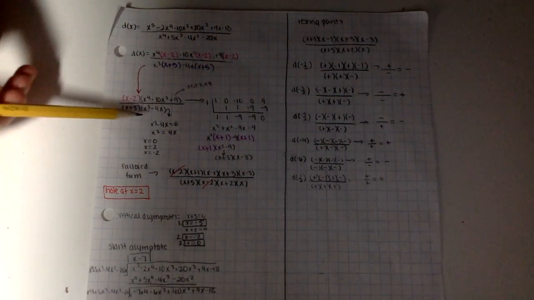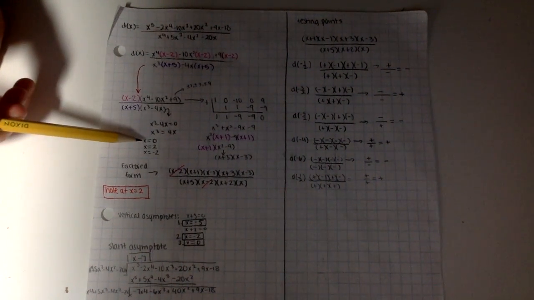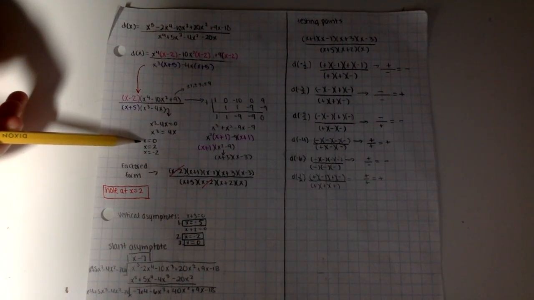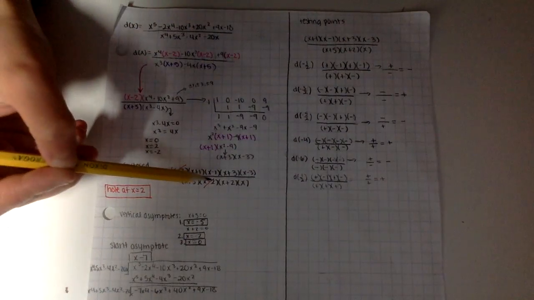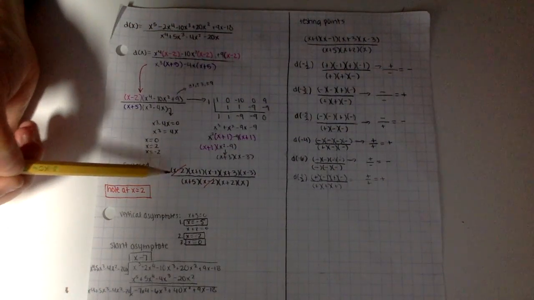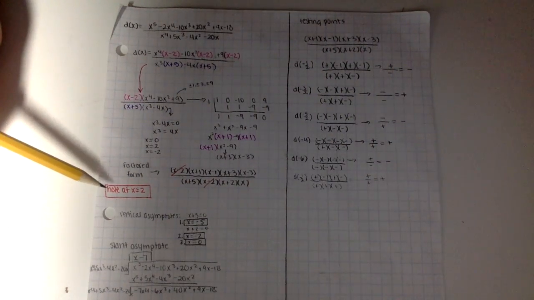which I put down here in factored form. Then I used this part right here, and I just set it to 0, to find my factors of 0, 2, and negative 2, which I wrote down here with x plus 5 in factored form. I then canceled out the x minus 2 on both the top and the bottom, and I knew that I would have a hole at x equals 2 on my graph.